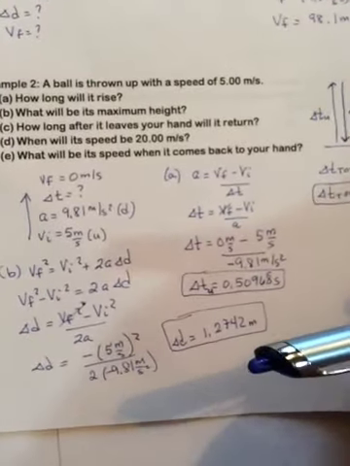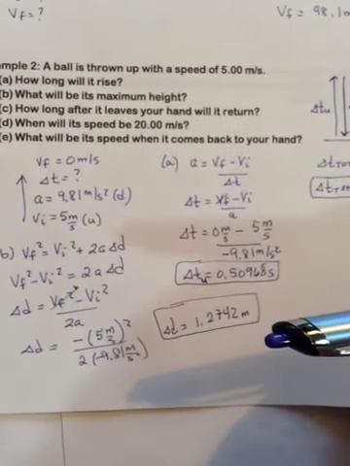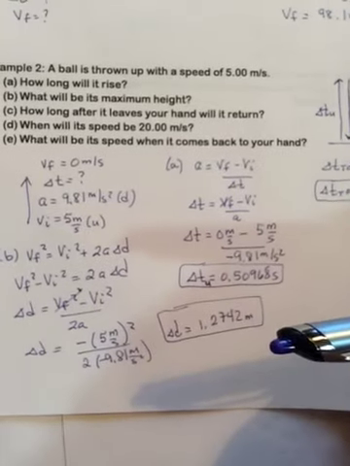What will be its speed? When will its speed be 20 meters per second? And what will be its speed when it comes back to your hand?